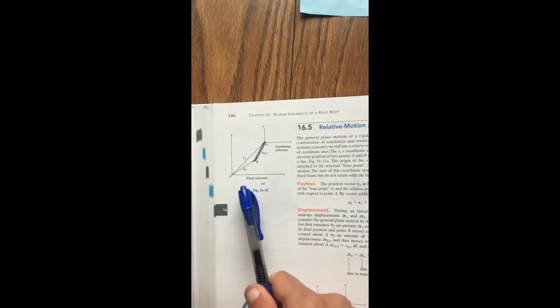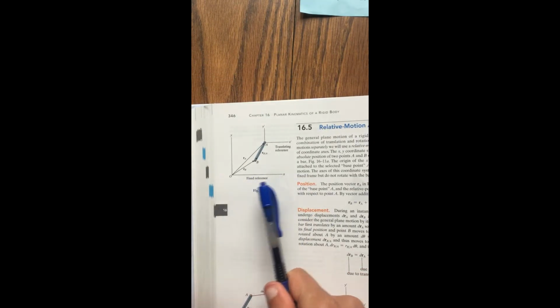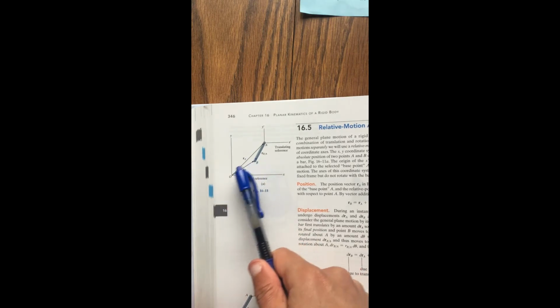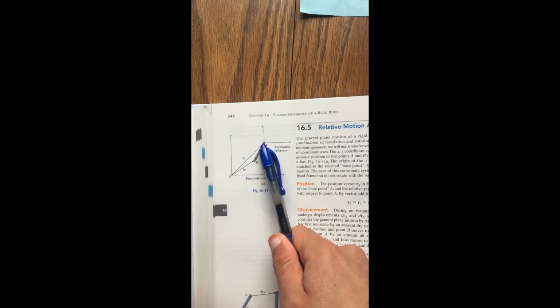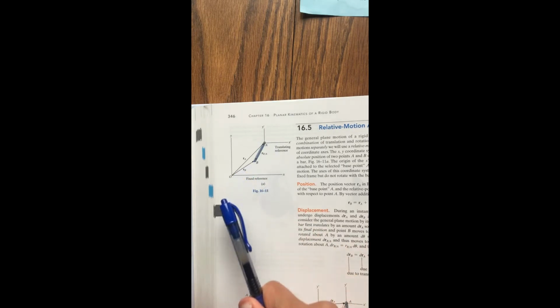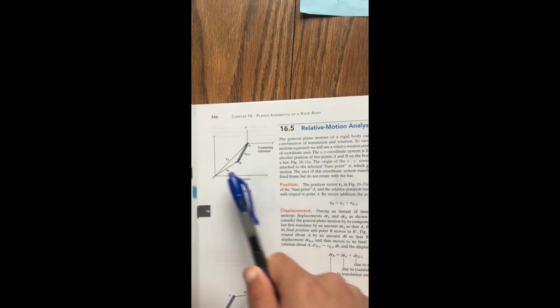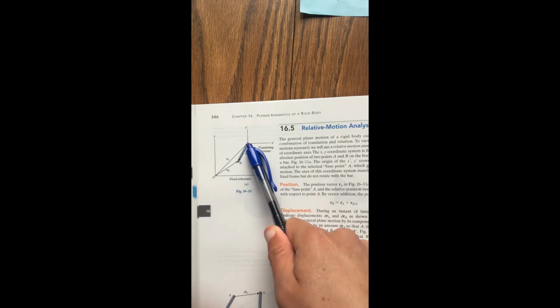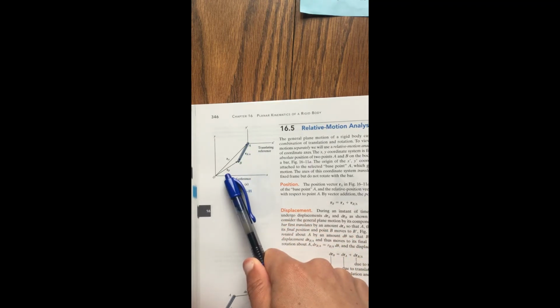So in this equation, we say, if we have a fixed reference system using coordinates x and y, we use that to measure the position of point B and the position of point A. Those two vectors are related by our equation here. If you take the position of A and you add to that the position of B measured with respect to A, then you get the position of B.